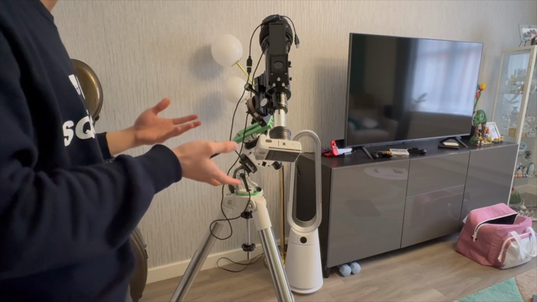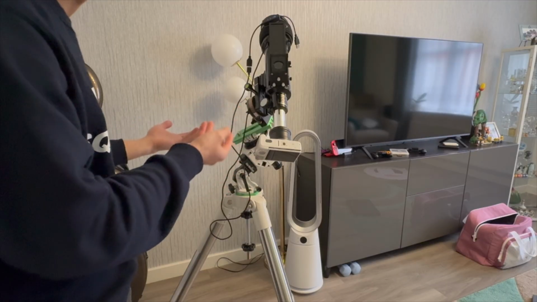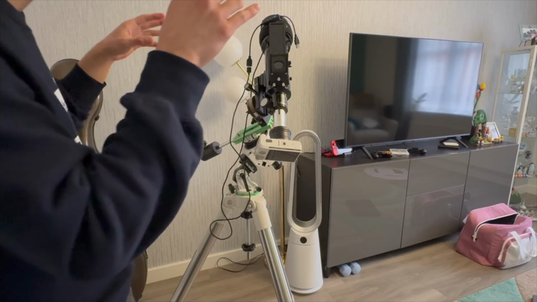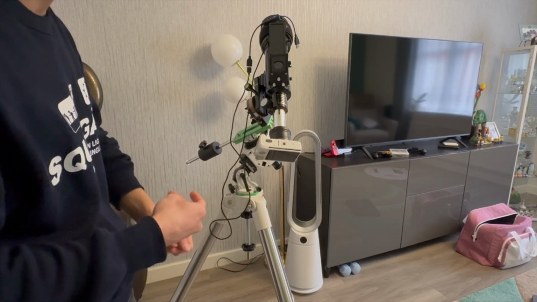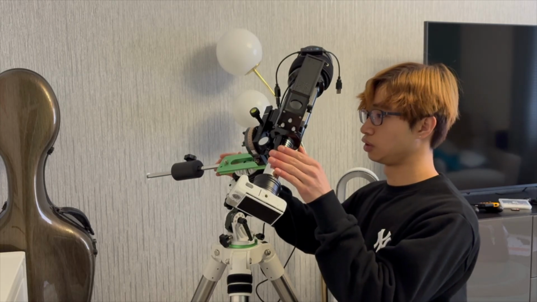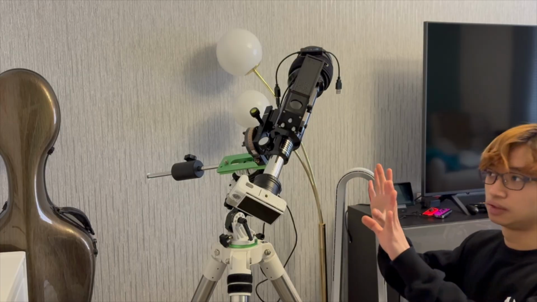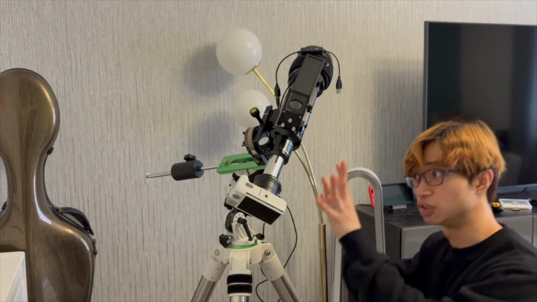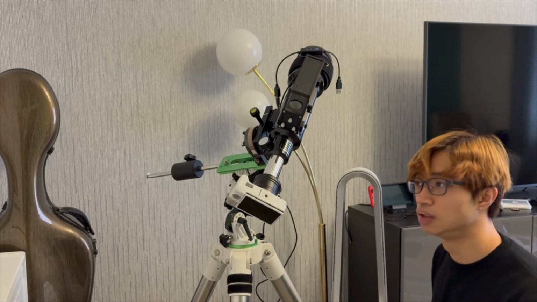Well, in this case, I didn't see any problem. It doesn't move, right? After I let go, nothing moves. So this is it. If you let go, and the telescope's not moving up or down, then you've done the balancing.